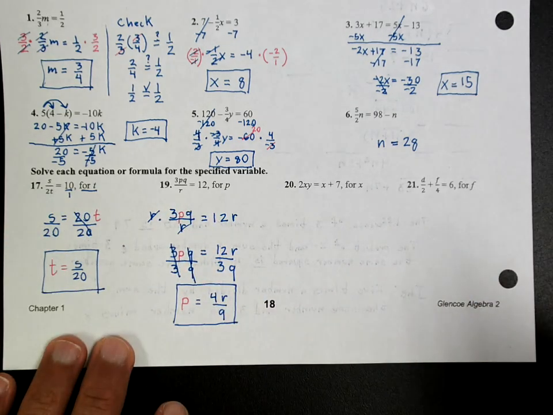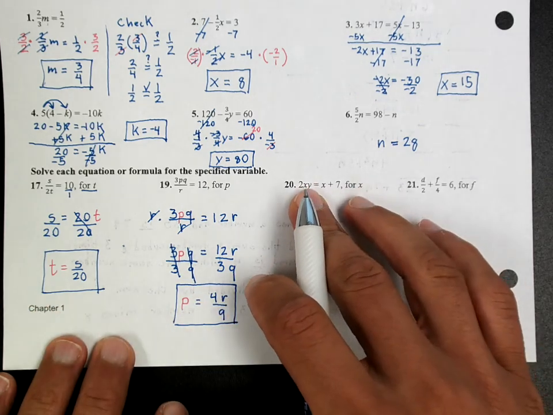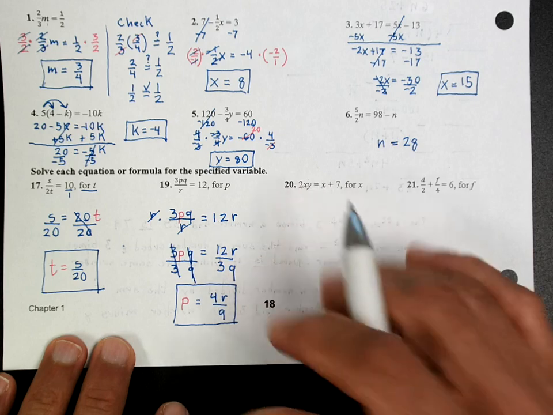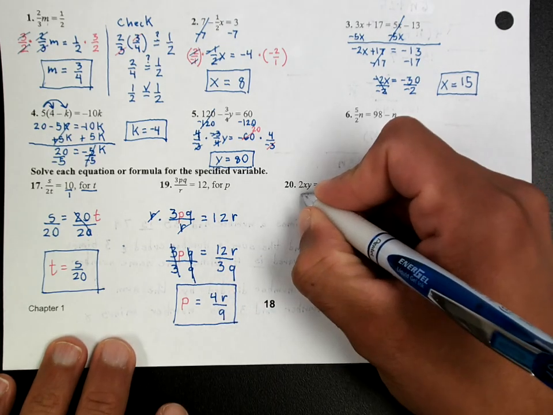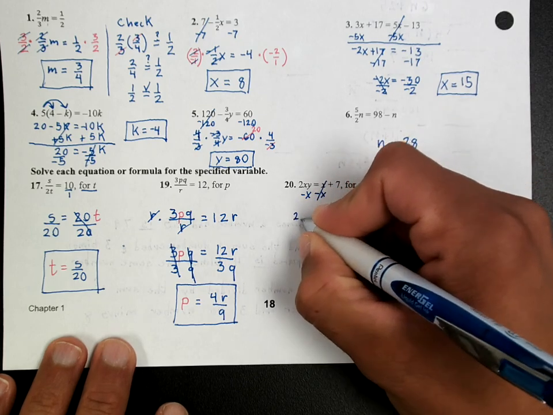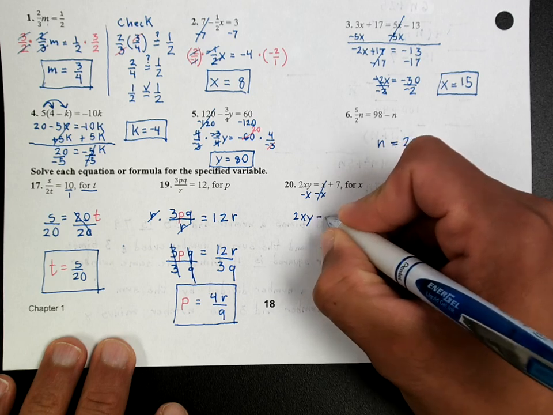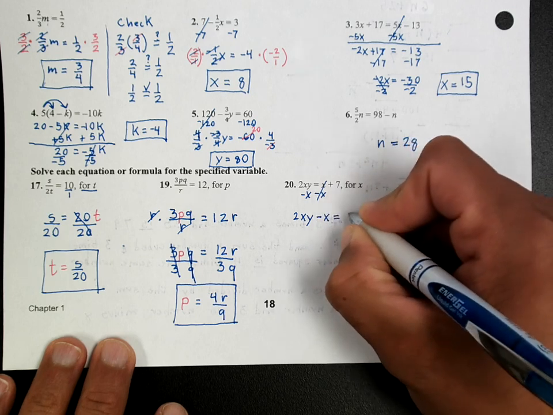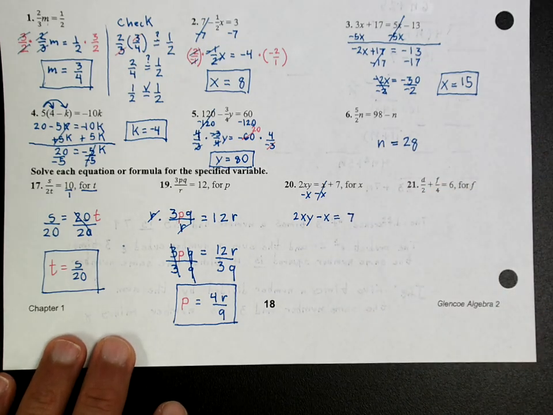You want to get all the x terms on one side, and it doesn't matter that this x term already has a y for now, all right? It doesn't matter. So what I want to do is subtract x on both sides, and that's going to give me 2xy minus x is equal to 7. Right, so that's what I have for now.